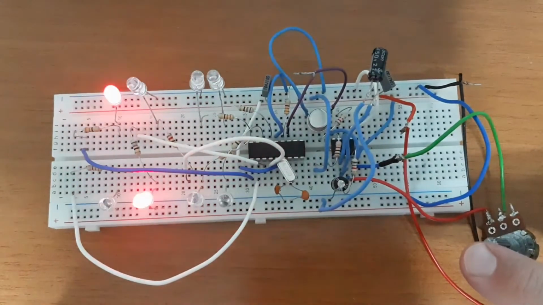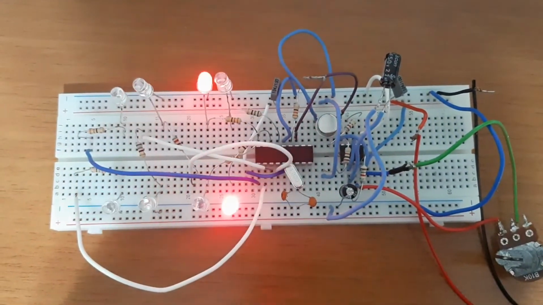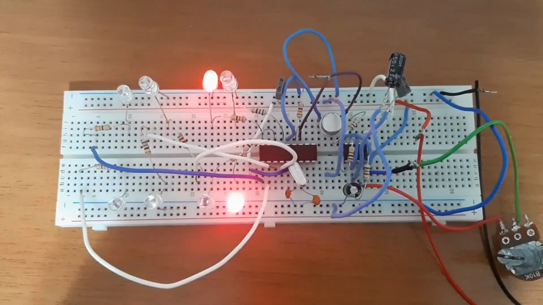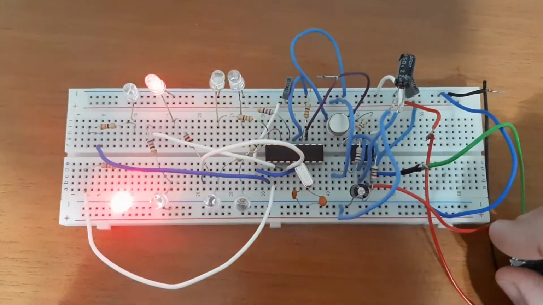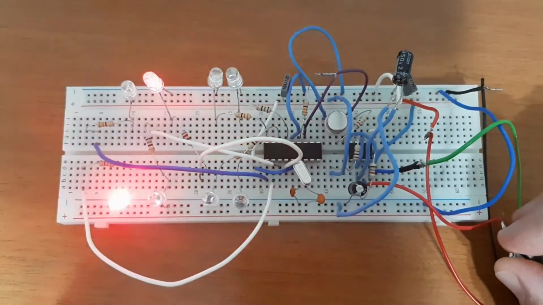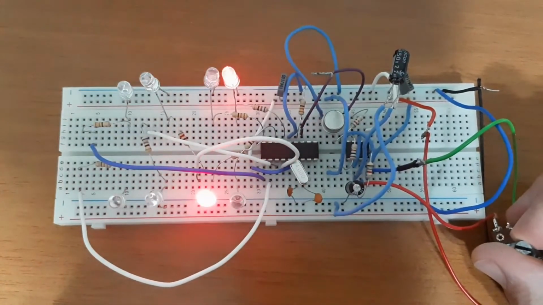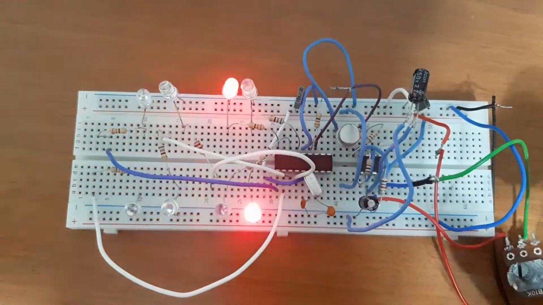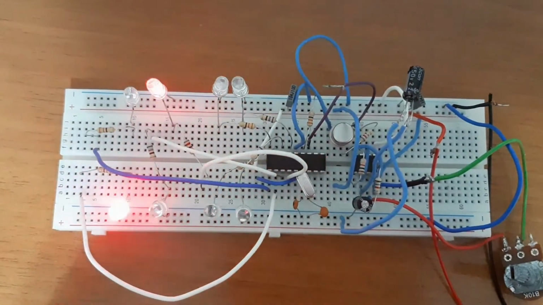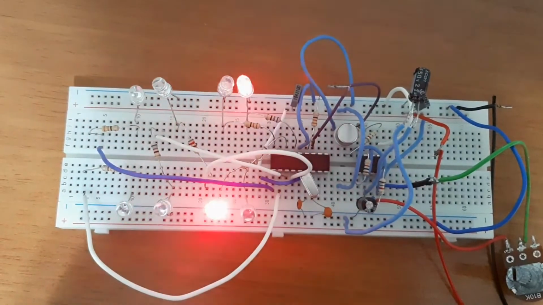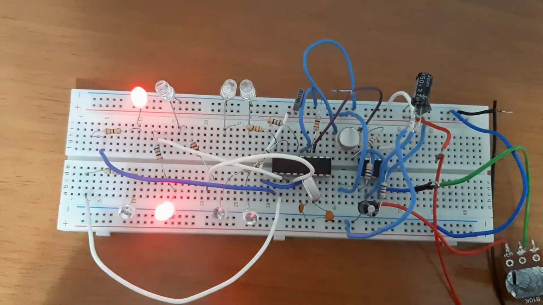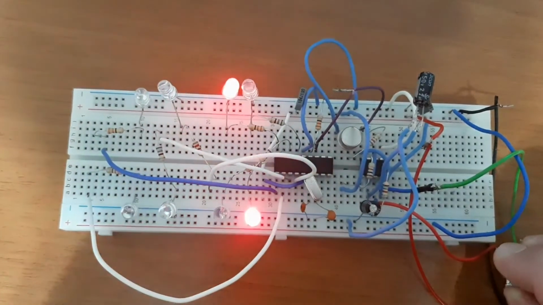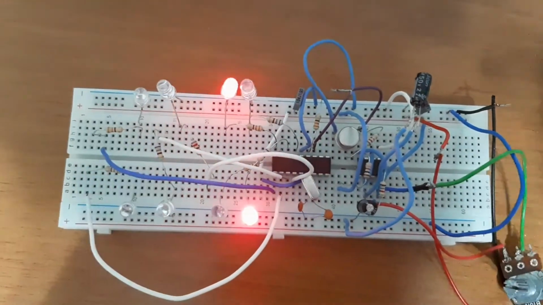Using the potentiometer here, I can change the duty cycle and make the blinking of the LEDs much faster. Now I'm going to turn the potentiometer, and we can see that it is oscillating at a higher frequency, and I can decrease the frequency of oscillation like this and make the LEDs blink slower.